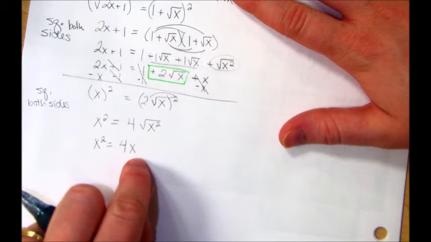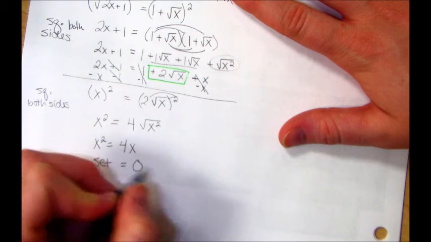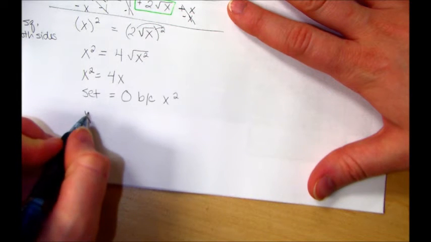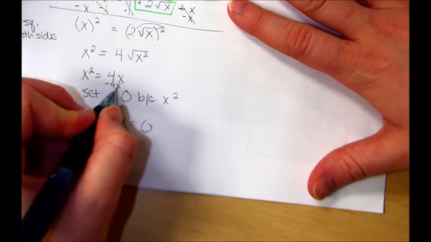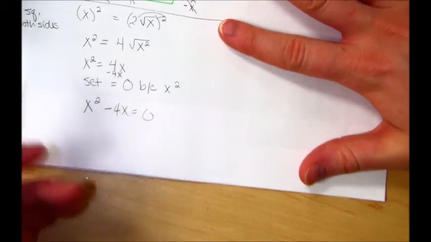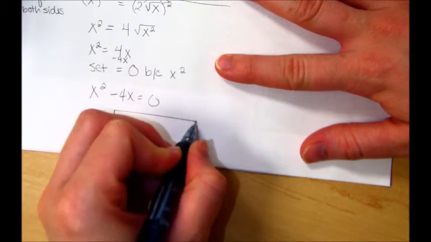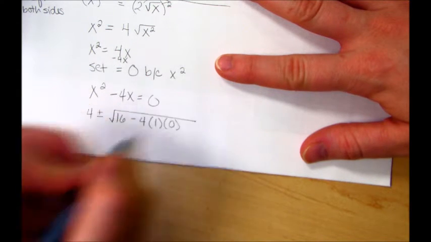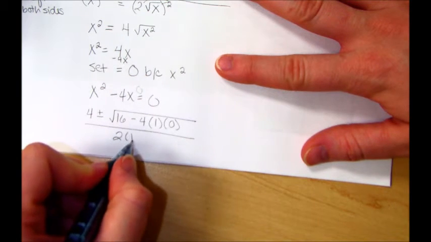Now, because we have x squared and we have 4x, I'm going to set it equal to 0 because I have an x squared. I will do the quadratic formula for those of you who like the quadratic formula. So I'm going to have x squared minus 4x equals 0. I had to take the 4x to the other side. That's why it's an x squared minus 4x. Okay, quadratic formula is opposite b plus or minus the square root of b squared, which is 16, minus 4 times a times c. C is 0 in this case because there's no term in the back. All over 2 times a.